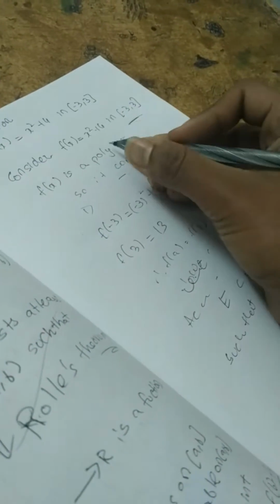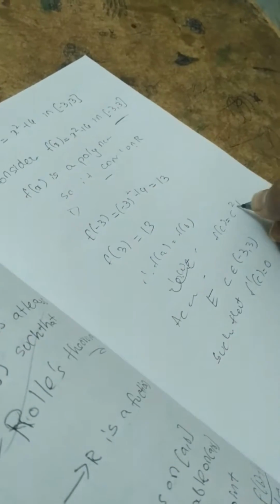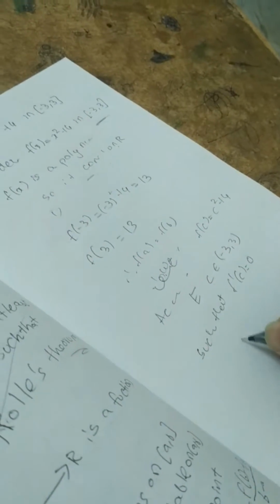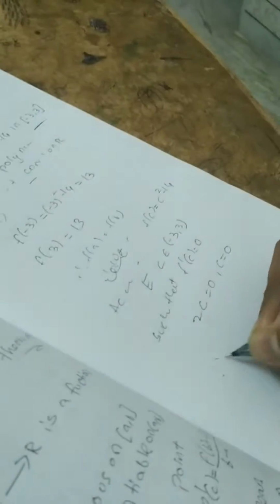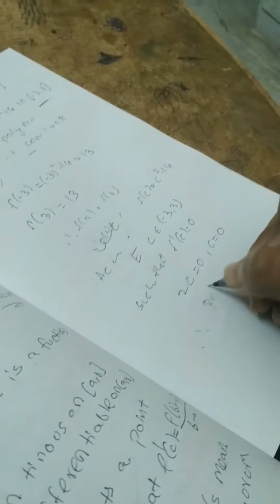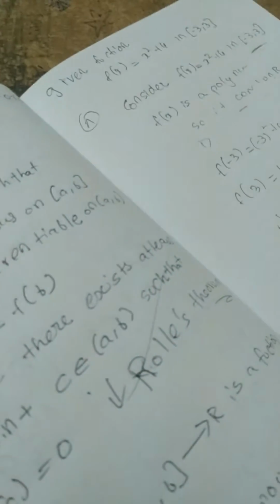We know that f of c is equal to c squared plus 4. f dash of c is equal to 2c is equal to 0. c is equal to 0. Therefore, Rolle's theorem is verified. Like this, we can do the first question easily. Now we go to the second part of this question.